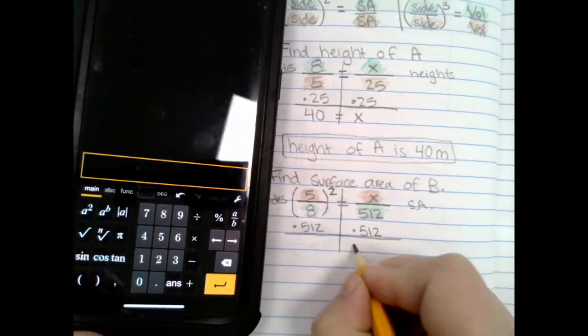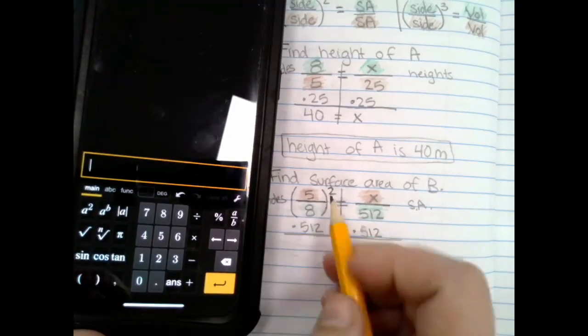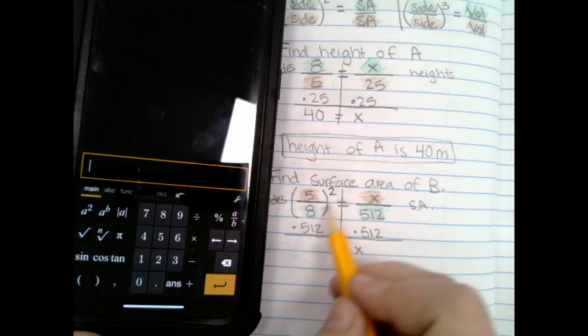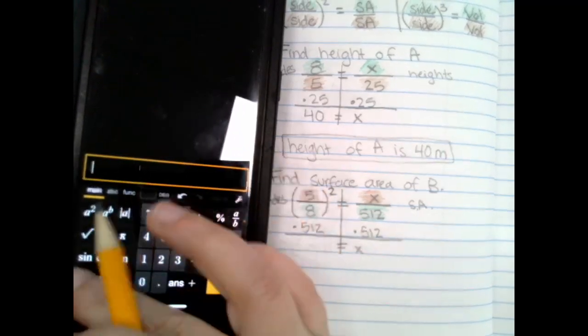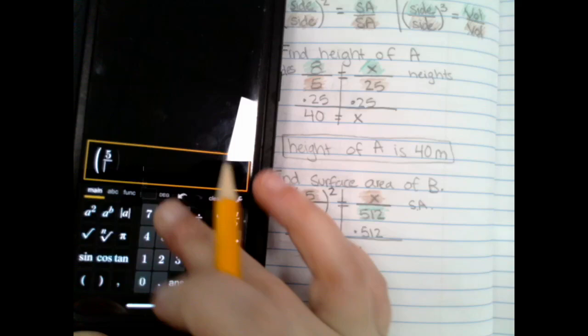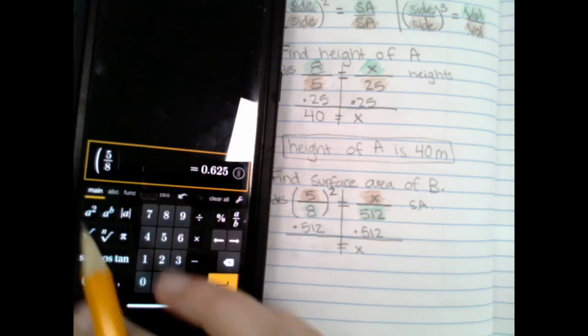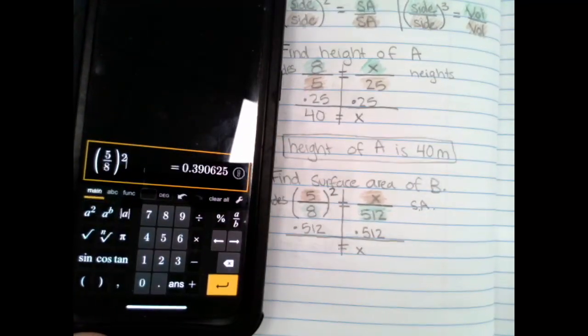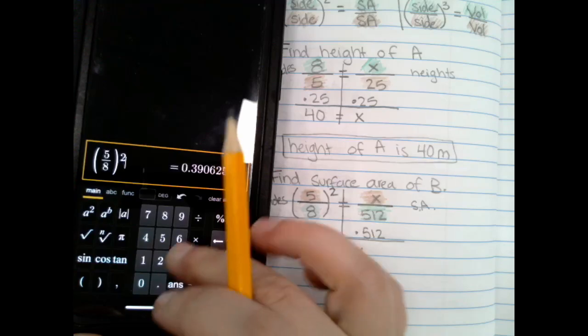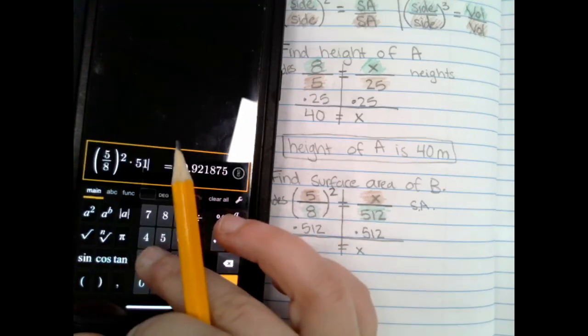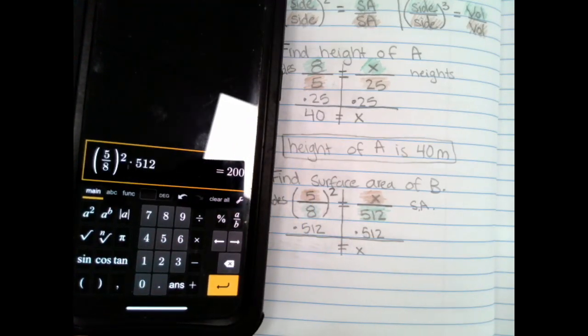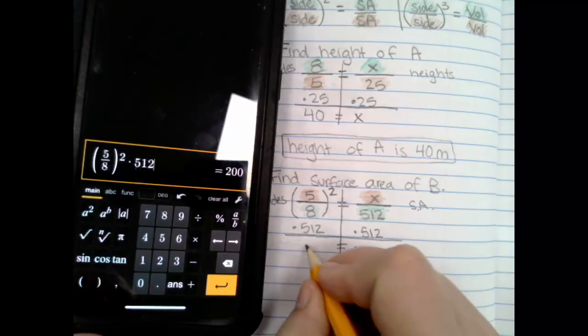And the reason for me that this is easier is because I can just type this whole thing in. I don't need to actually put 5 squared and 8 squared. I just do parentheses, 5 over 8, parentheses squared, and then times 512. And our answer is 200.